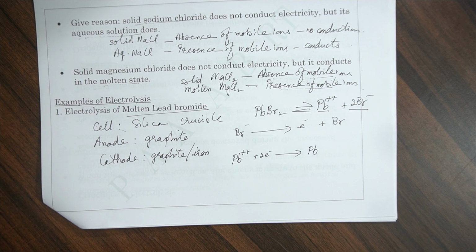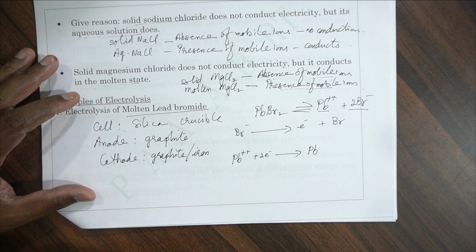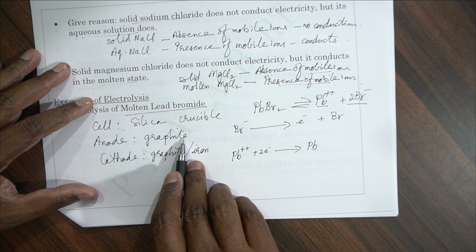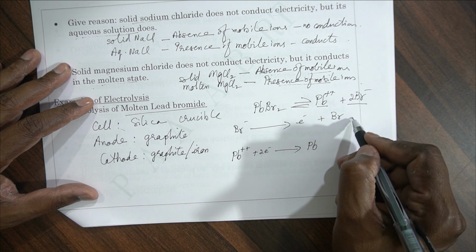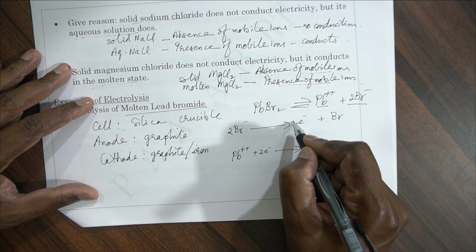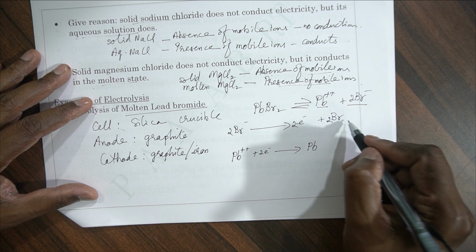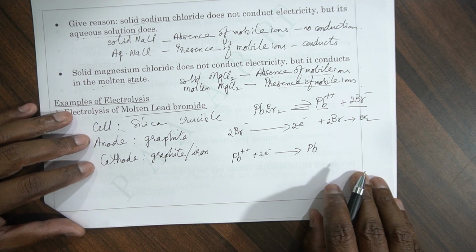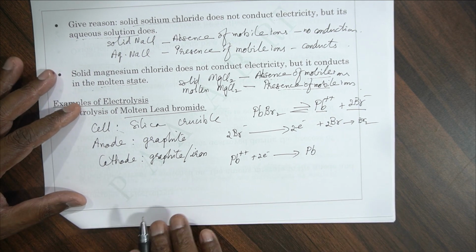We have seen that the number of electrons lost by the cathode is equal to the number gained by the anode. Here the cathode is giving 2 electrons, so the anode will be taking 2 electrons. That means this equation should be multiplied by 2, so 2Br, which later changes to Br2. Now where is the oxidation?